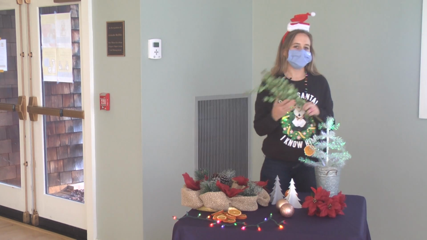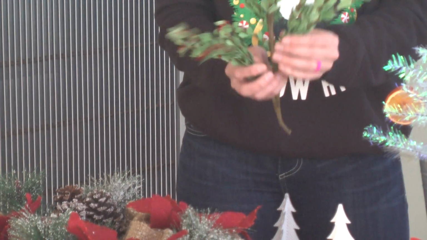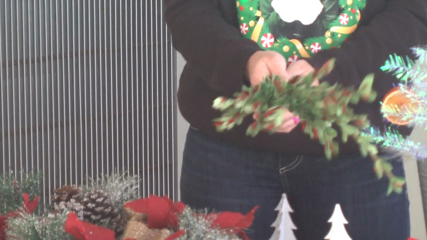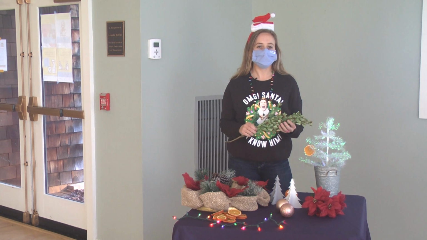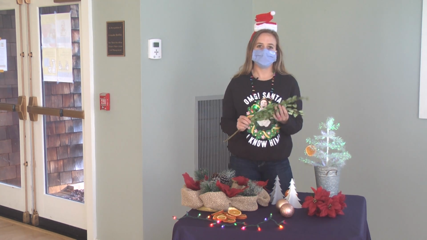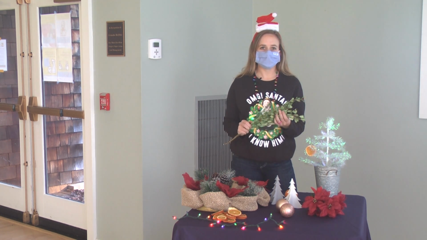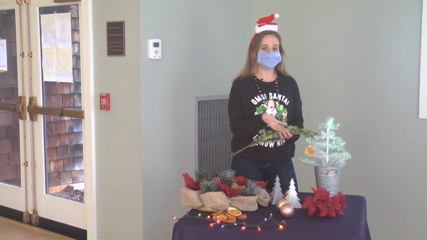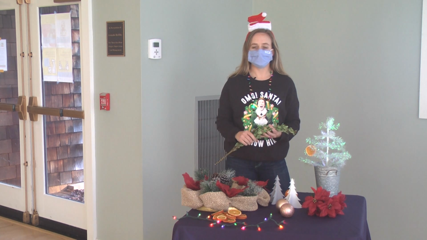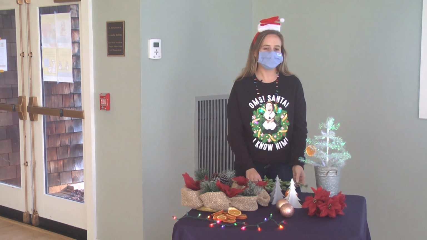So let's go ahead and talk about the people who are here at these sites. Now this is fake holly, but holly actually grows abundantly in this area in Virginia. And even at the Thurgood House, there's some beautiful holly trees out there. These would have been things that you could have used to adorn your homes, especially during the 1700s, the 1800s, when Christmas trees were not popular.